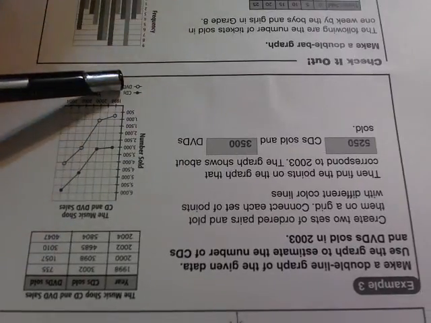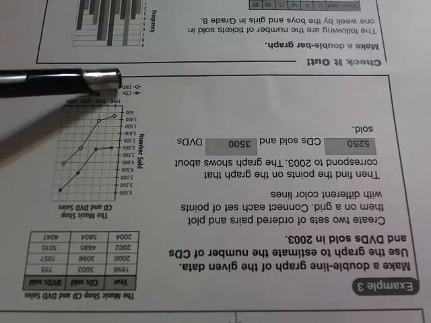The key is going to show me what bar or what set of data represents CDs and which one represents DVDs. As you can see, what they've done here is they've decided that the line with these filled in dots here is going to represent CDs. The line with the open dots here is going to represent DVDs, which is down here.